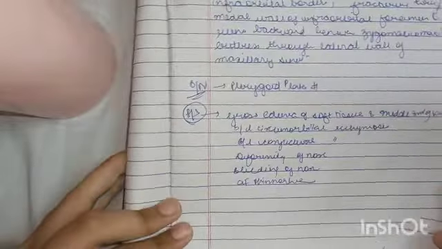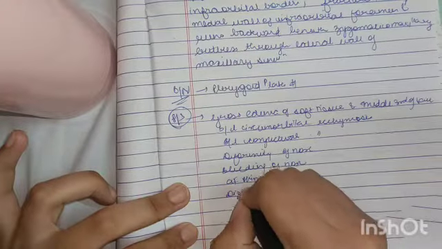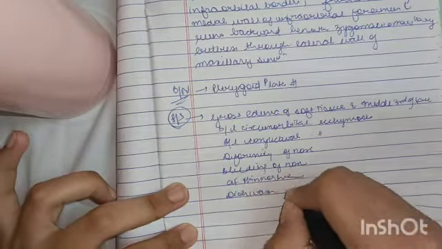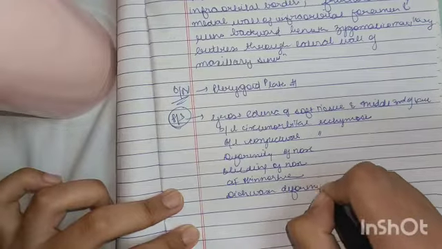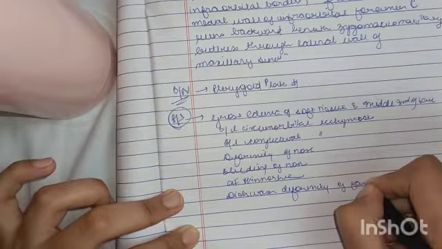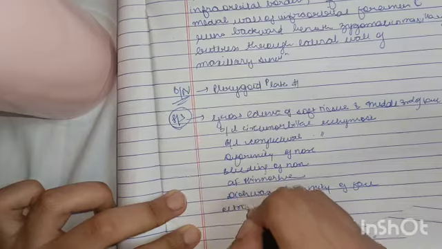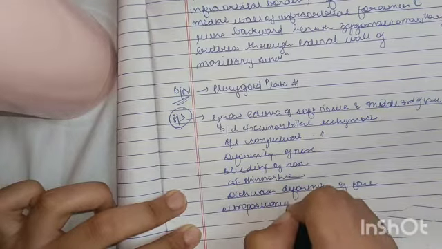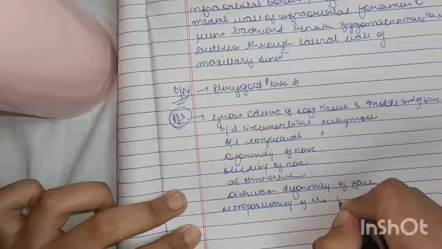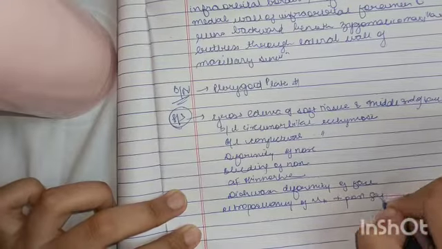Then the keyword that you must remember here is dish face or dish-shaped deformity of face. Then retro positioning of maxilla with posterior gagging.